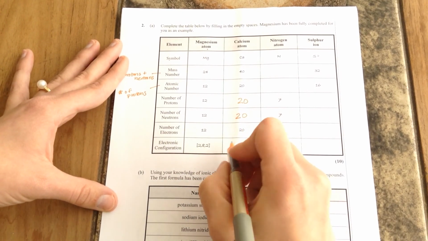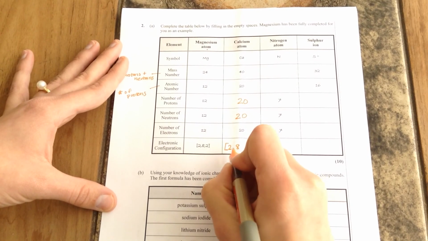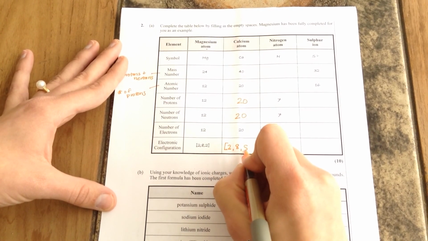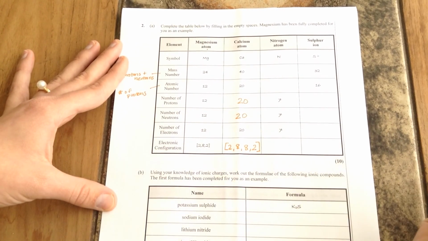So we have 20. If we have 2 in the first shell, 8 in the second shell, that takes us up to 10. 8 in the third shell takes us up to 18, and so we have 2 left over. So 2, 8, 8, 2.